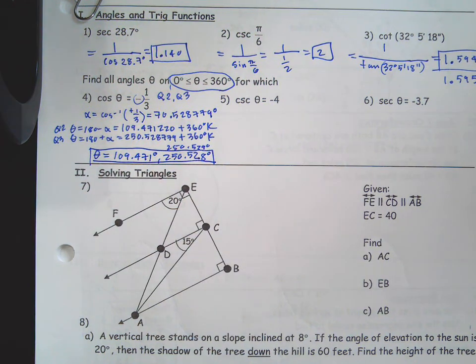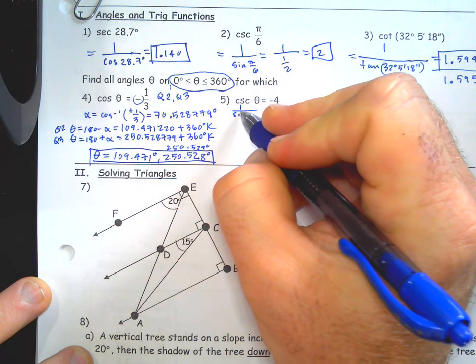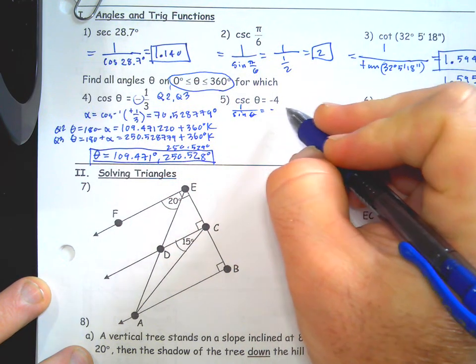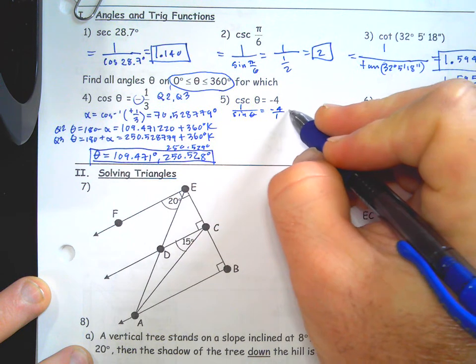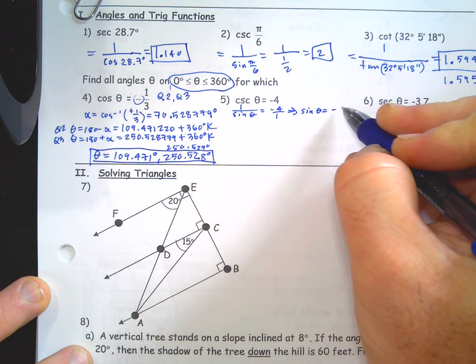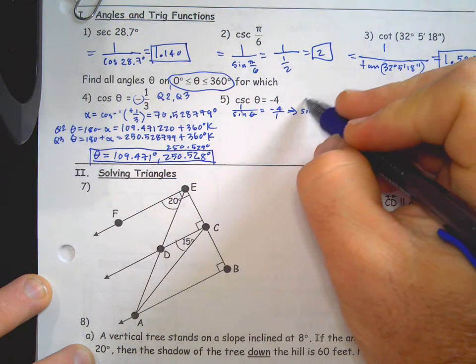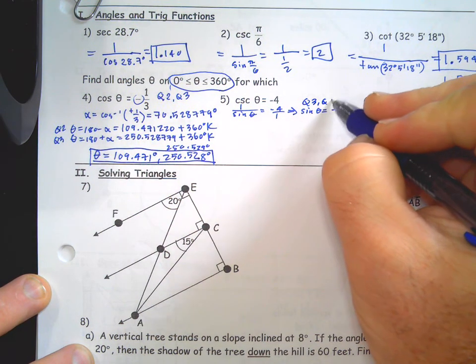There you go. Okay, cosecant is the same as 1 over sine, so that's the first thing I would do. And then I would change it to sine equals -1/4, flip both sides. And then I'd say, okay, well, that's quadrants 3 and 4 because it's negative.